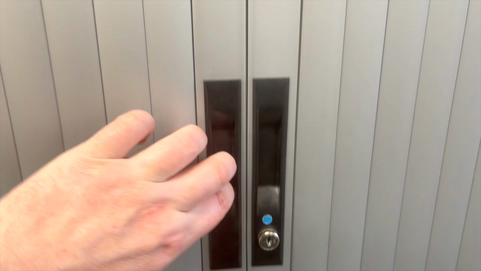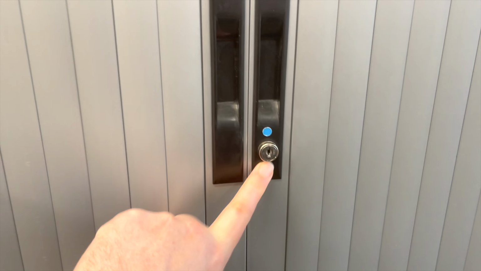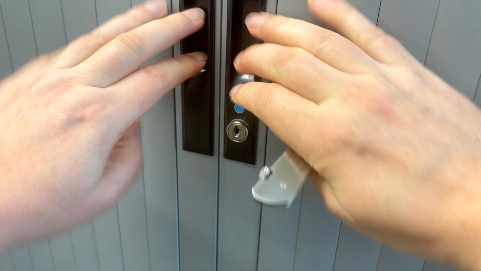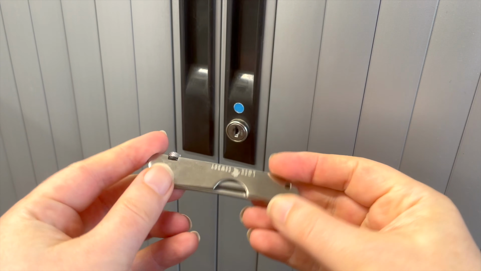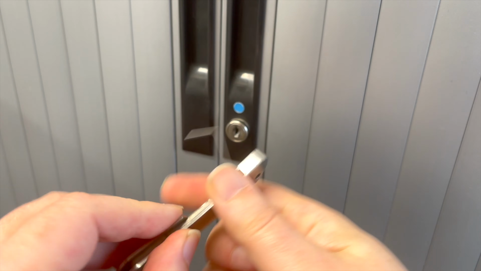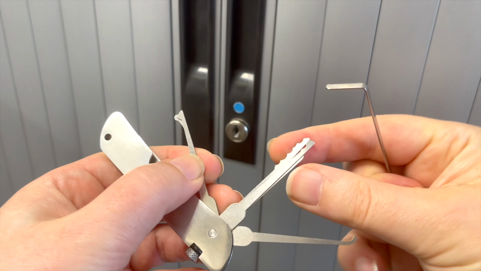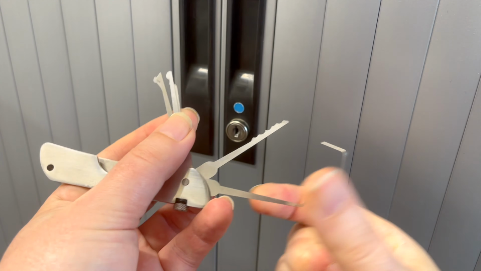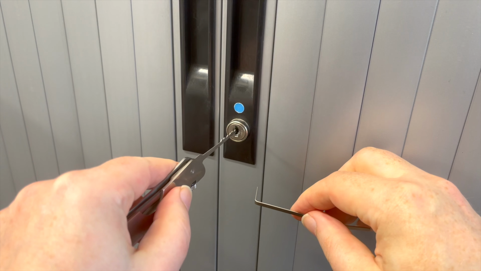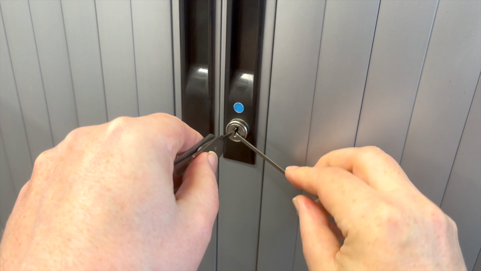It's finally time to deal with this. Right, I don't think we're going to use anything fancy. We're just going to use a normal rake. So we've got this, and let's find out which one. Let's do that one. All right. Rake in, tension.